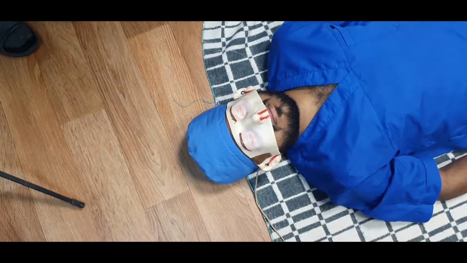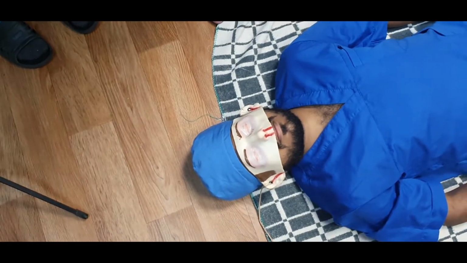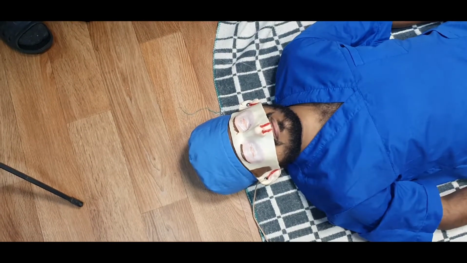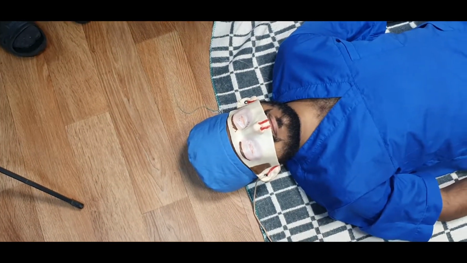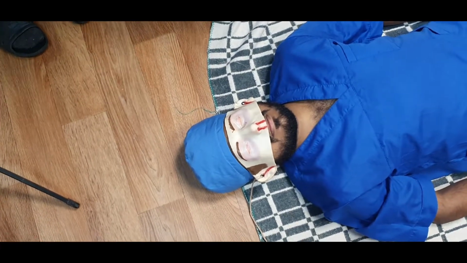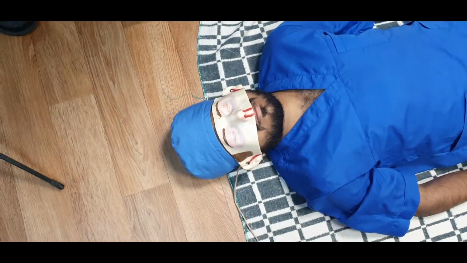The panda sign. It's called the panda sign. This is due to bilateral periorbital hematoma, or if there is a basilar skull fracture, a fracture in the base of the skull. There is swelling around the eyes. It's called the panda sign.